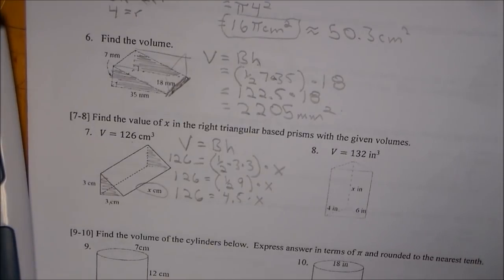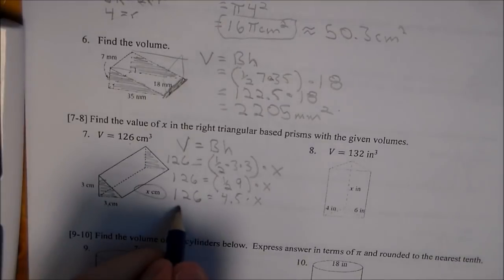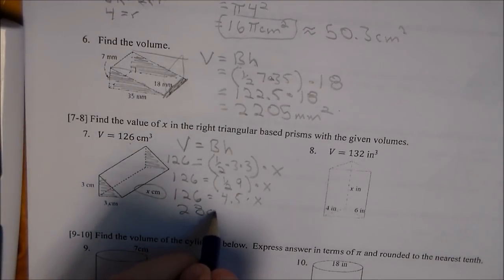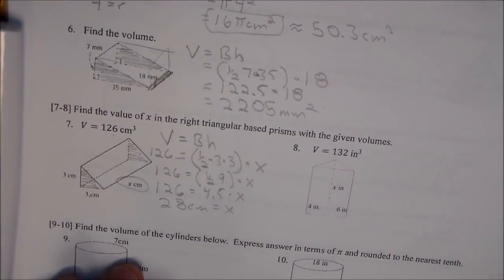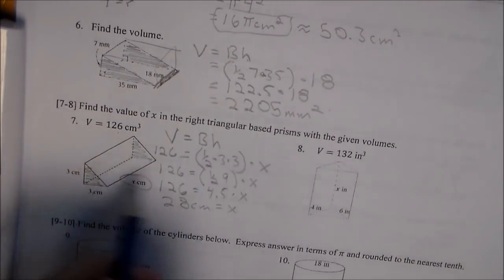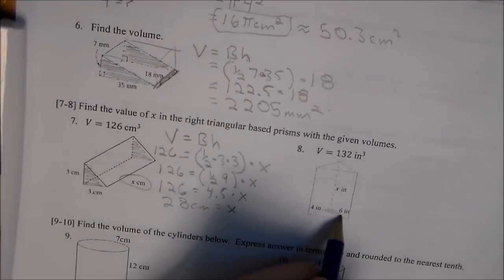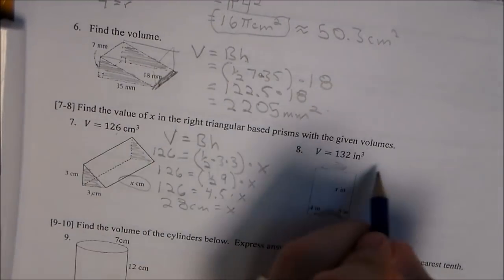So I'm going to divide 126 by 4.5 and I get 28. So 28 centimeters is my value of x. The next problem works the same way, but if you notice it's rotated now where we have our base here. So let's set it up.